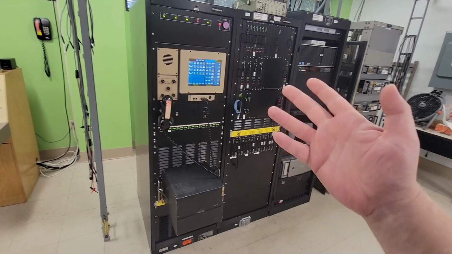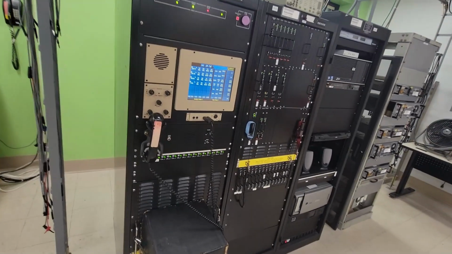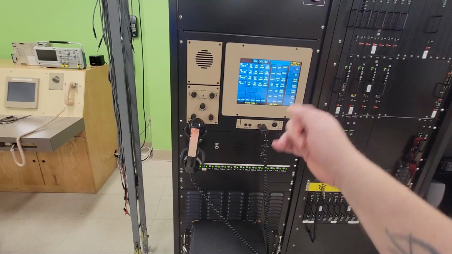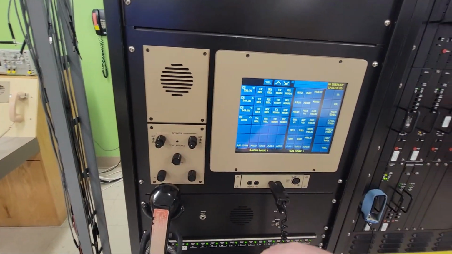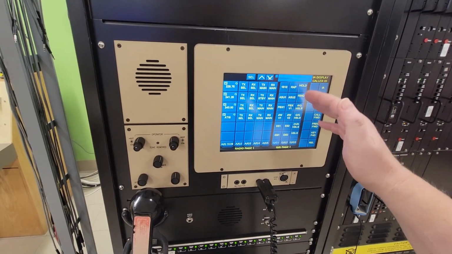I won't get into all the history of the switching system, but it's typically used in air traffic environments to allow ATC controllers the ability to select up AM modulated radios for communicating with aircraft or different type of direct access lines, telephone intercom circuits, etc.